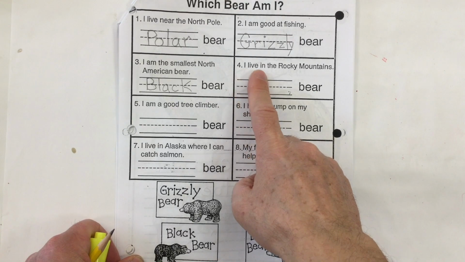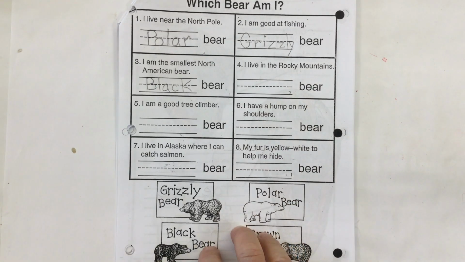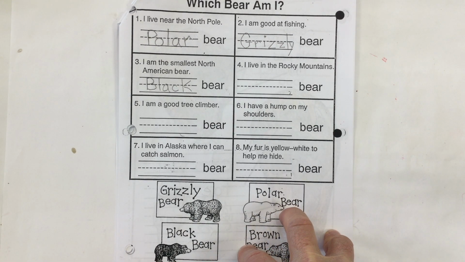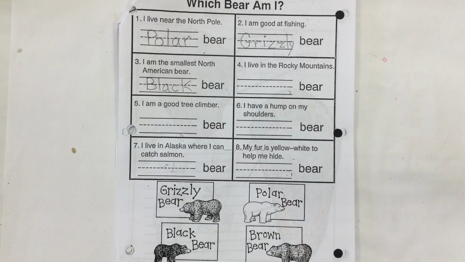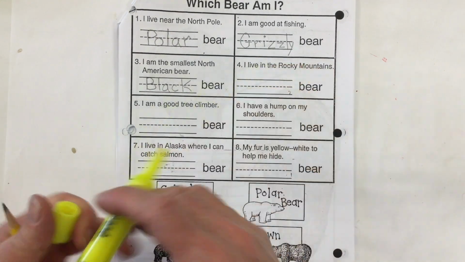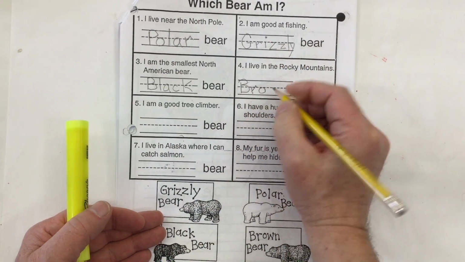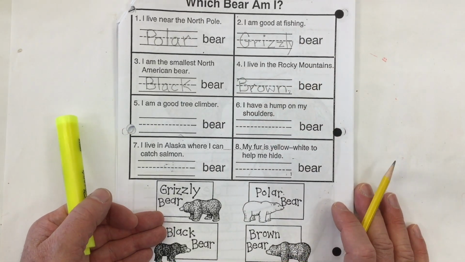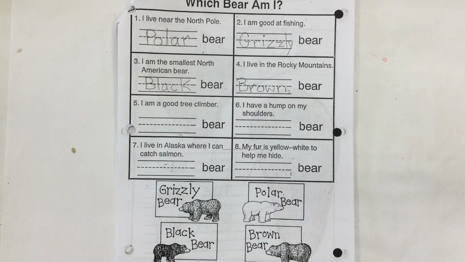Question number 4 says, I live in the Rocky Mountains. Which bear do you think that might be, Mila? Not the polar bear. Good guess, though. Which one do you think, Hudson? Yeah, brown bear or grizzly bear, either one will work. Absolutely. So brown bear, we could put that in as B-R-O-W-N. Remember, brown bear and grizzly bear, they really are the same bear, just different names for them. Brown bear.